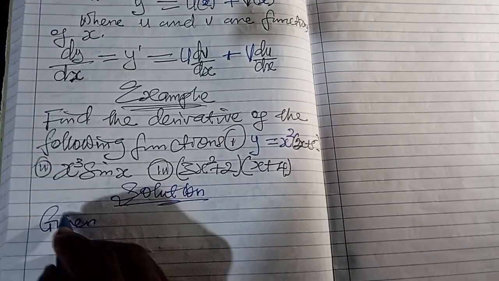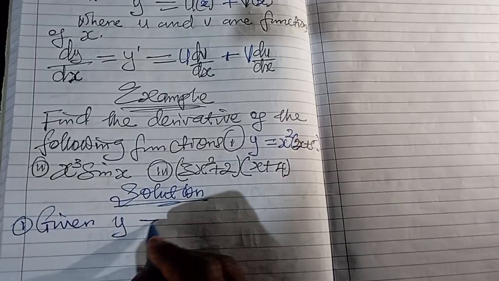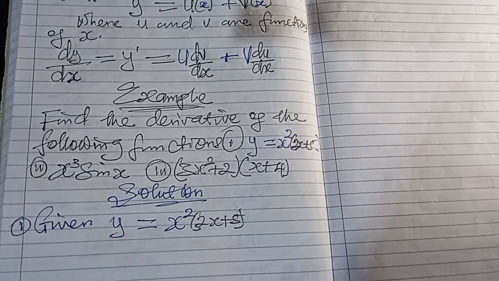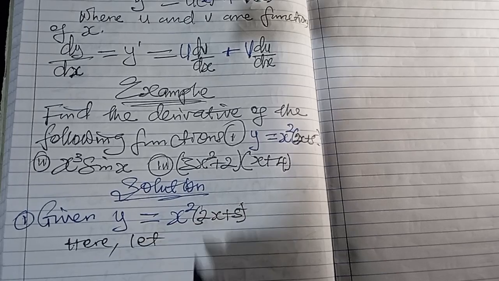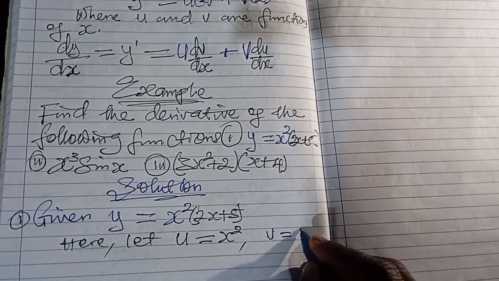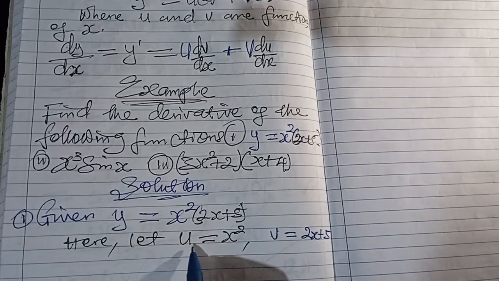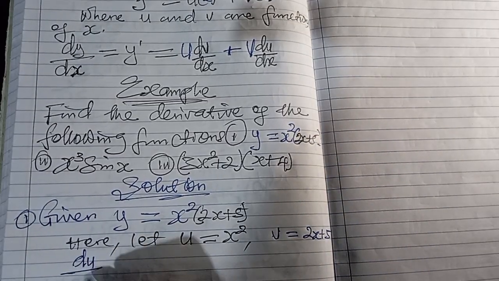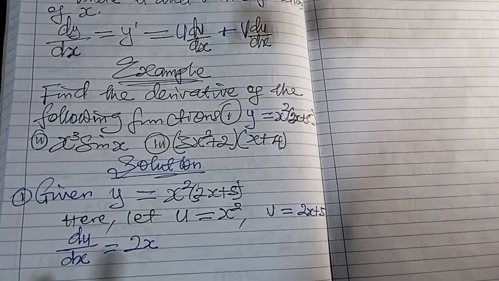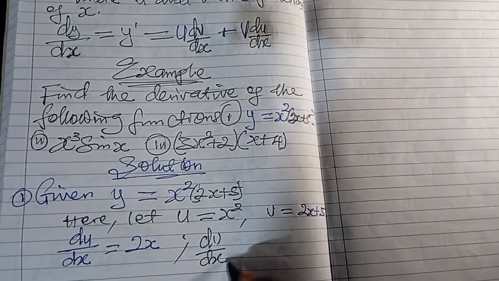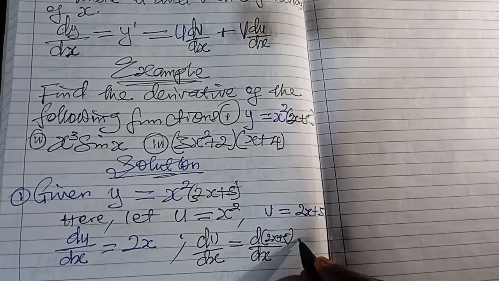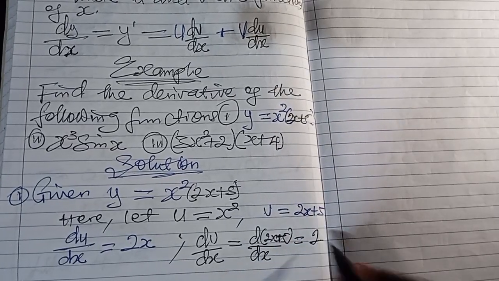Okay, given, that is number 1, given that y is equal to x raised to power 2 multiplied by 2x plus 5. Here, let our u be the first function, that is x raised to power 2. Then v will be 2x plus 5. Now let's differentiate this u with respect to x. We have du dx is equal to, differentiate this using the formula method, 2x, while dv dx, that is differentiating this, is same as d bracket 2x plus 5 over dx, which will give us, when you differentiate 2x plus 5, you have 2, because 5 is a constant.